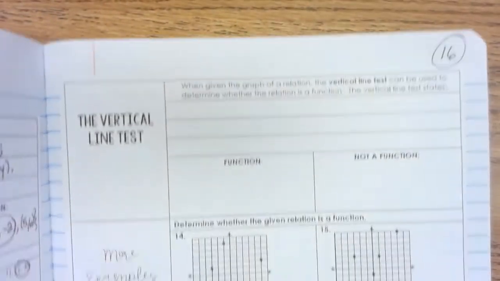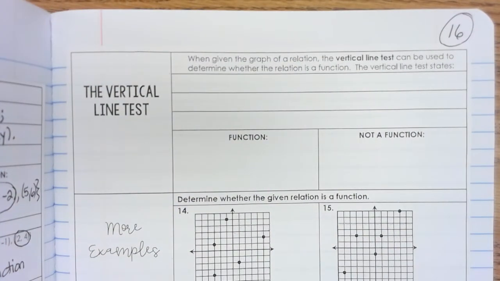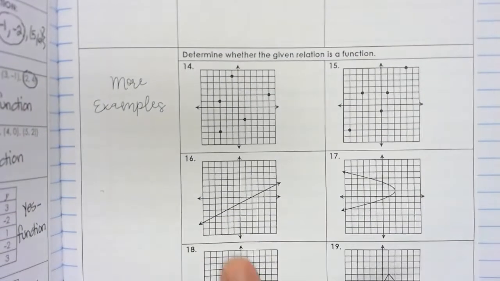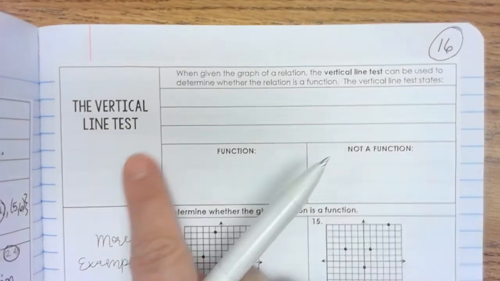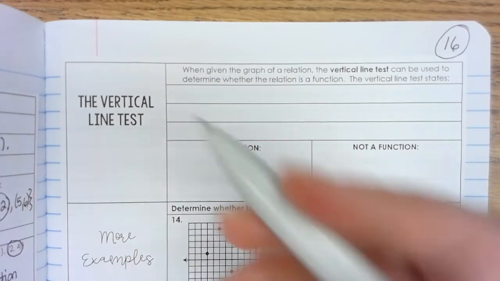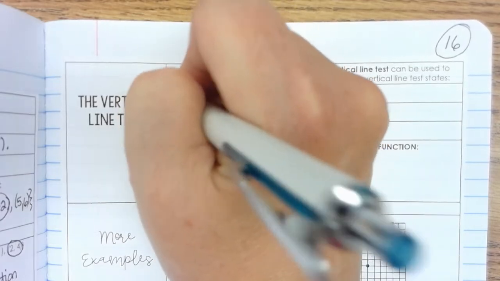Okay, so we talked about what happens when you have your points listed out for you and you have the x and the y listed, but what happens if you have the graph like these? How can you tell if it's a function or not? We use something called the vertical line test. And the vertical line test is this. I'm going to write this and then give you time.